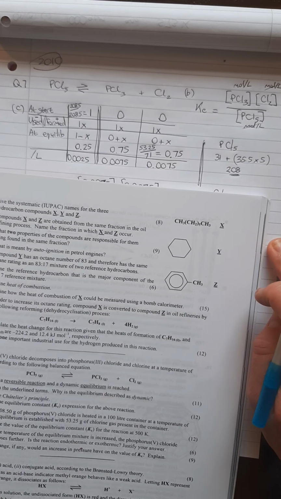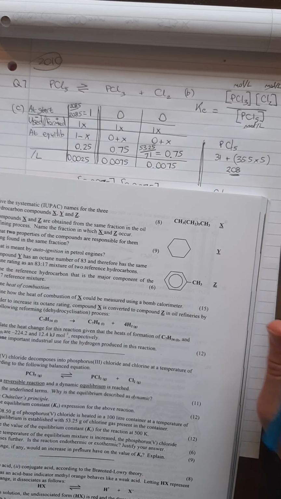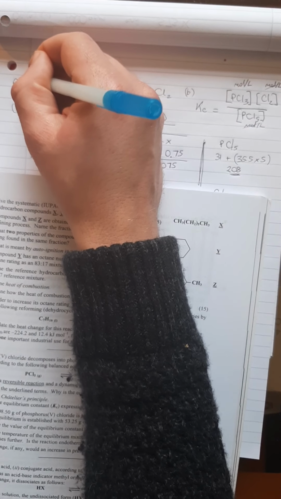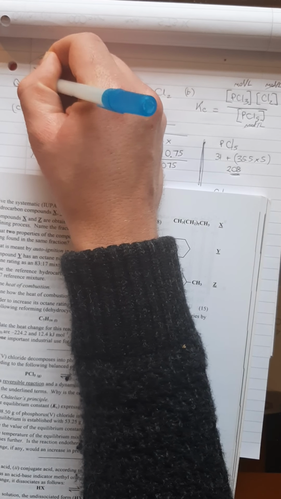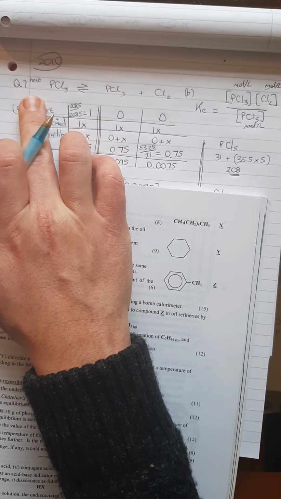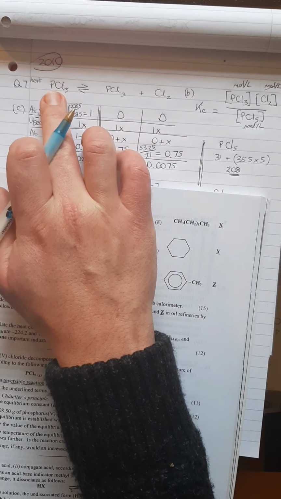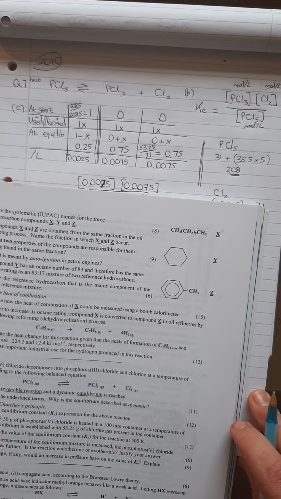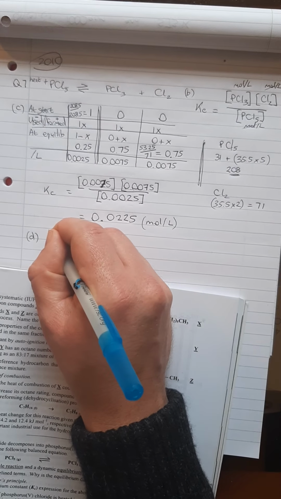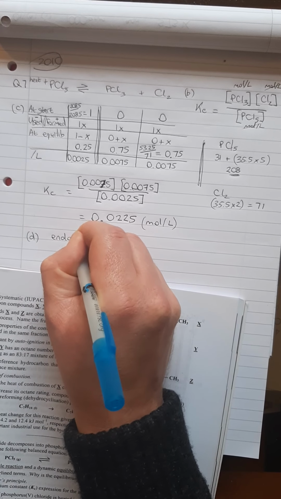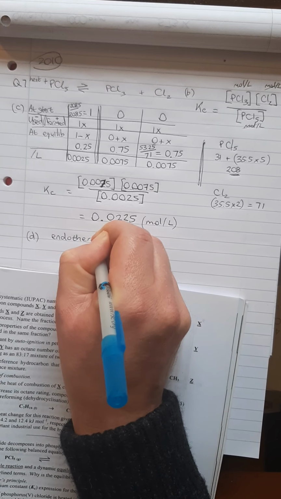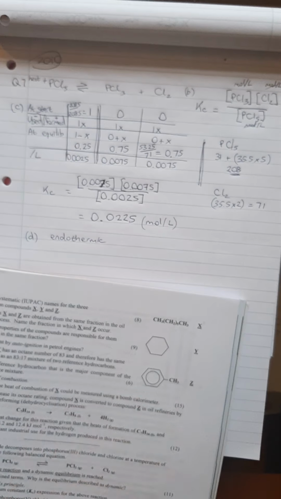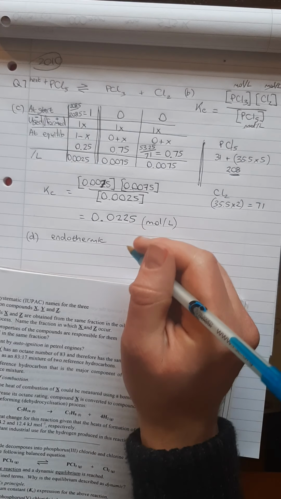Okay, so that would suggest to me that the heat is on the left hand side, because if you increase the heat, it'll move away from the stress. So that would suggest that this is heat on the left hand side, and heat on the left hand side would mean that it's endothermic. And give you a reason for your answer.